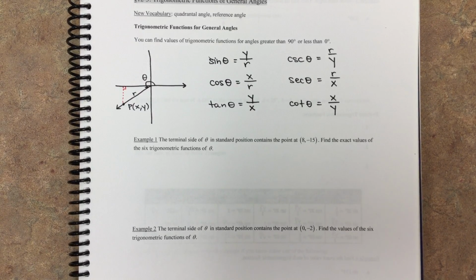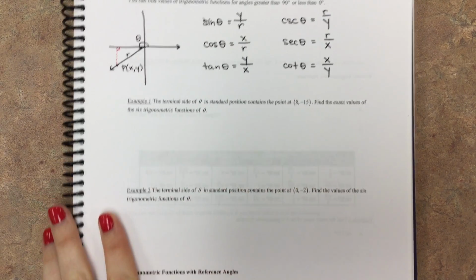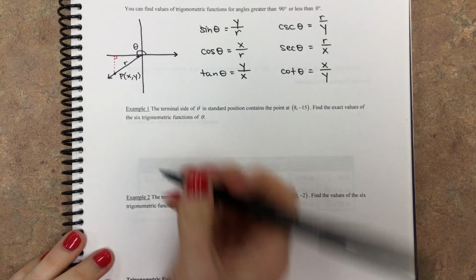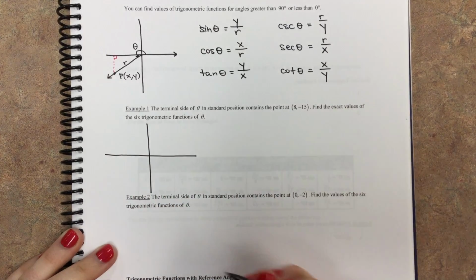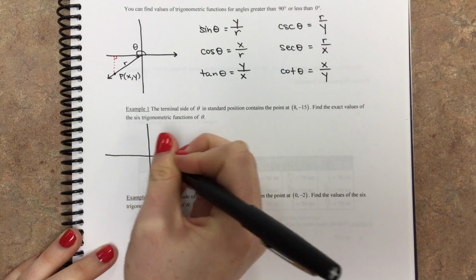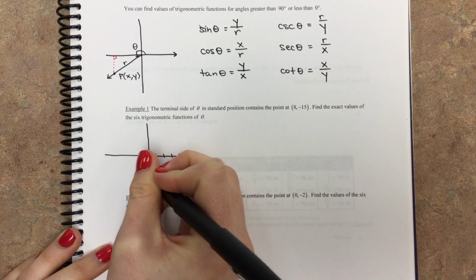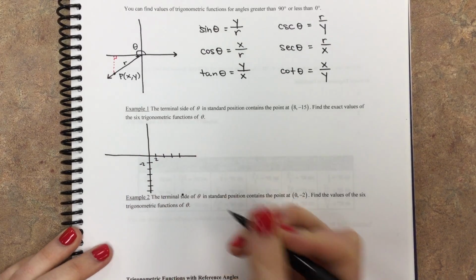Okay, so here's how we normally set these up. We're going to look at an example, something like this. You set up where your terminal side is and what the point on the terminal side is. So with these problems, I'm going to give you this point, and you'll be left to set it up. So let's make ourselves a little sketch. So we've got a terminal point at 8, 15. So let's scale this by 2. All right, so it'll be somewhere down there.